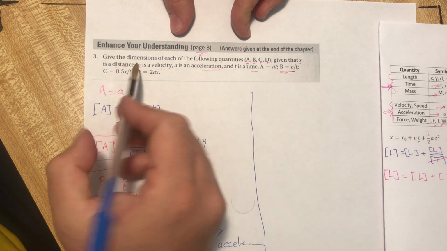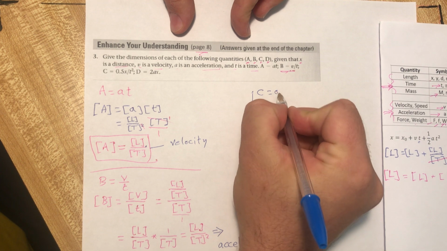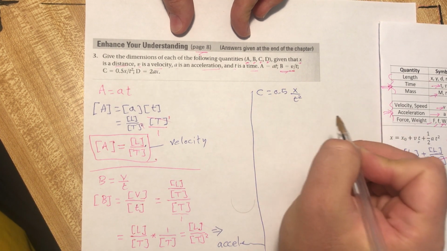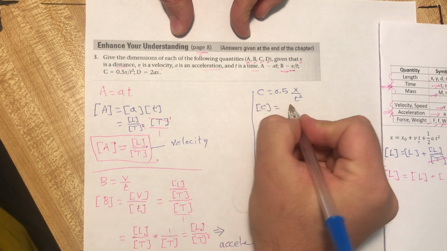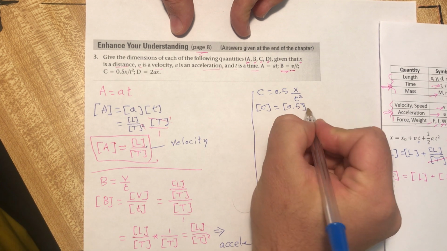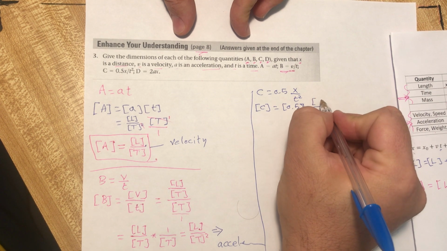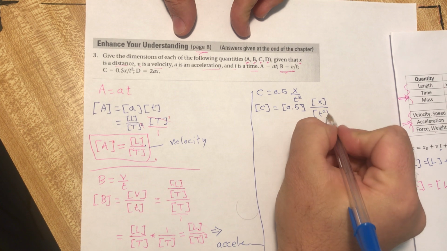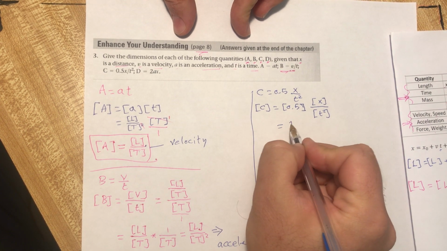The third one now, C is equal to half X over squared T. Okay, the dimensions of C is equal to the dimension of half multiplied by the dimensions of x divided by the dimensions of t squared. The dimensions of half is 1, not 0.